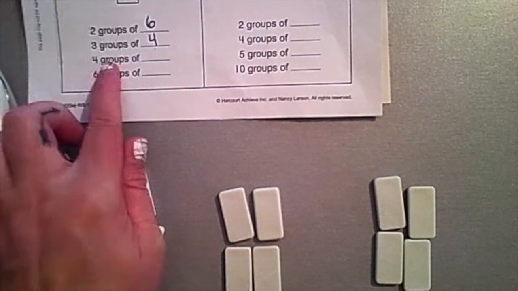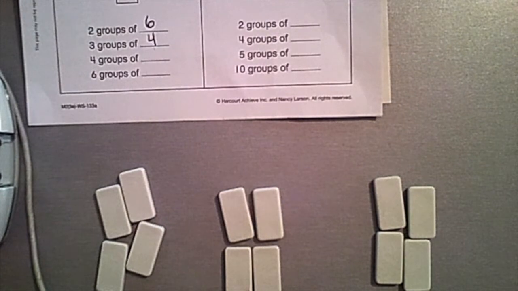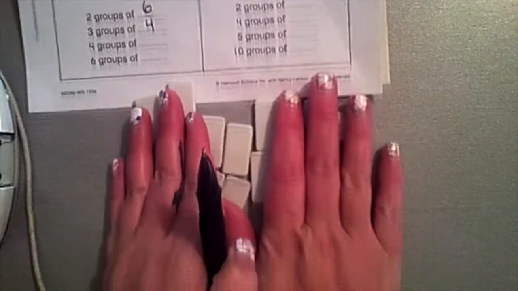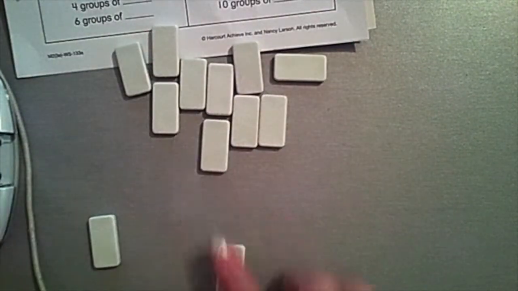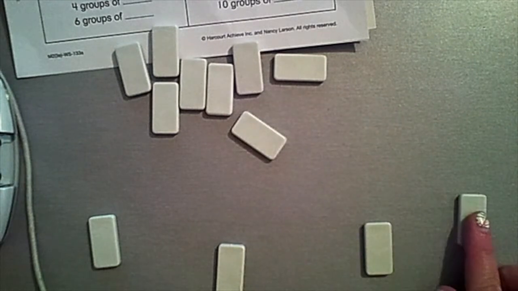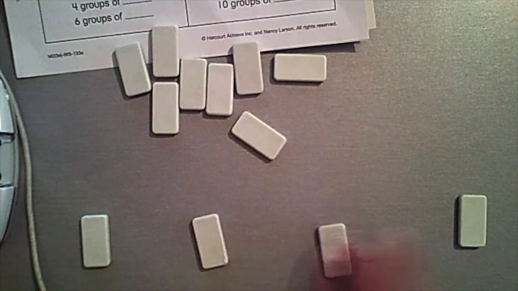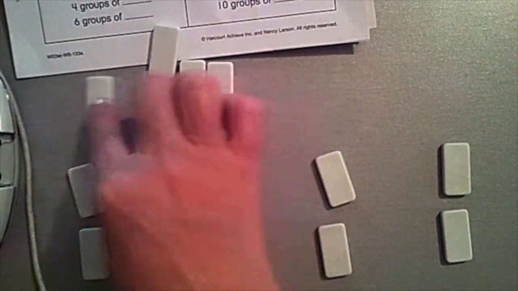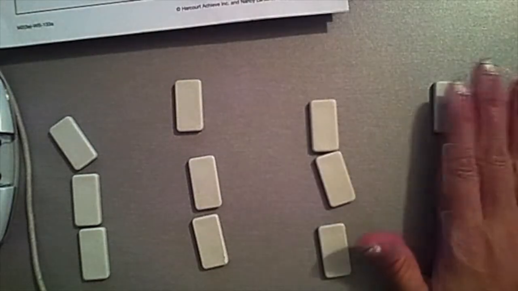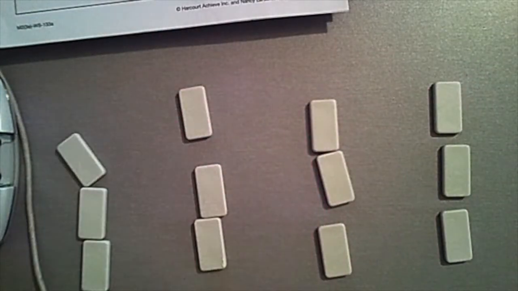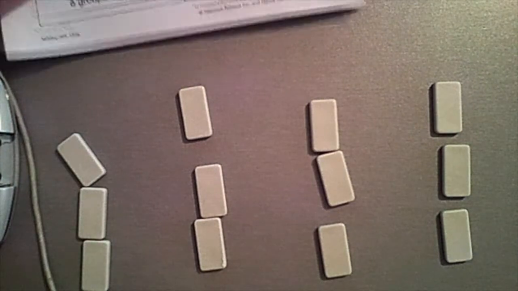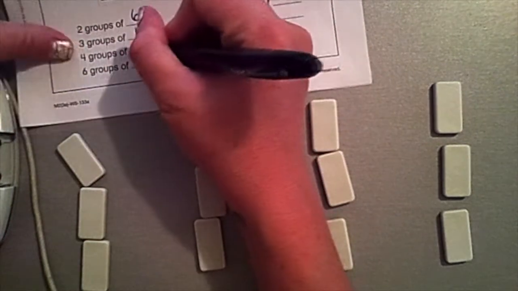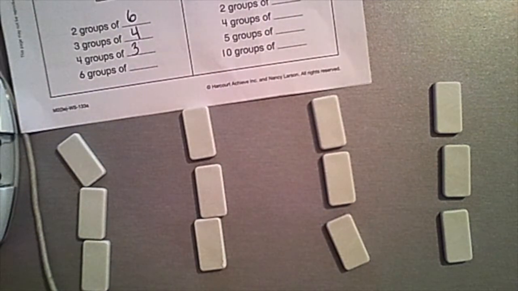Okay? Now we're going to change this to 4 groups. So we're going to put this all together. Now we are going to try 4 groups. Can you see that one? I don't want it to go off the screen. All right, so now we have 4 groups. 4 groups of how many are in each? 4 times what equals 12? You put 3, you are correct.